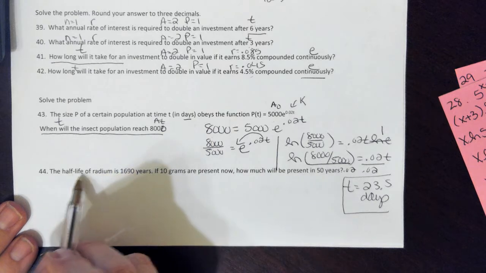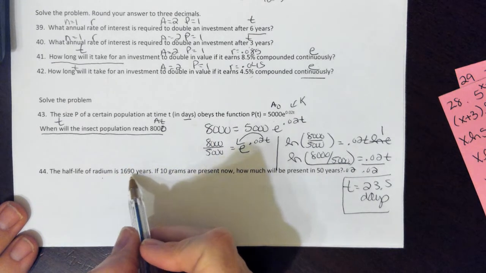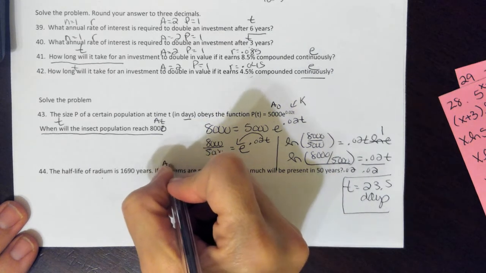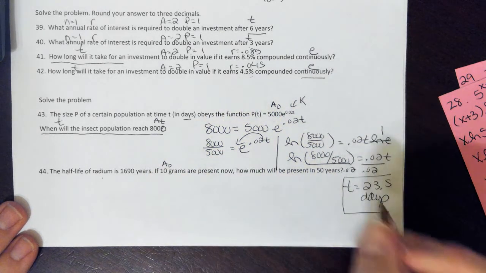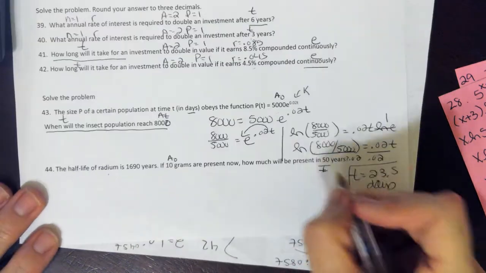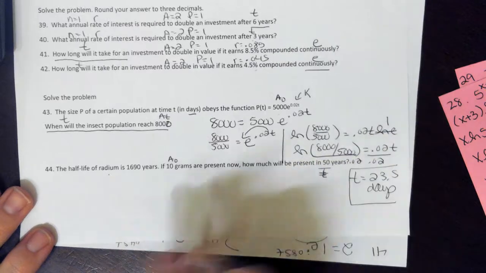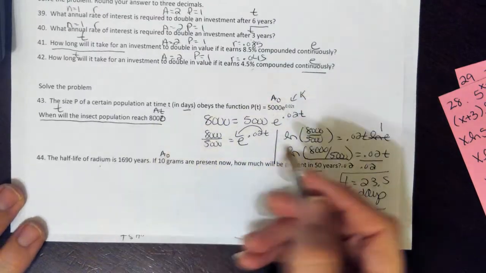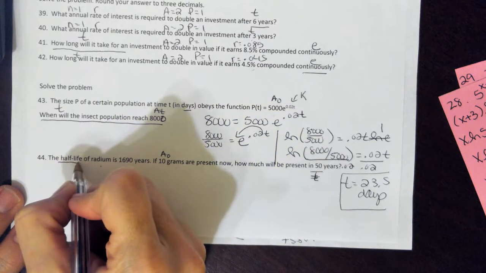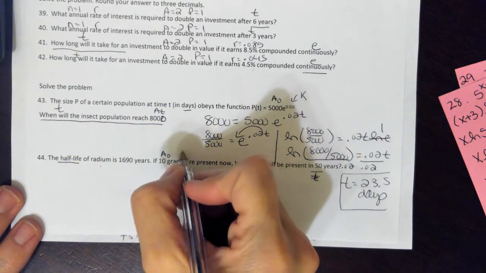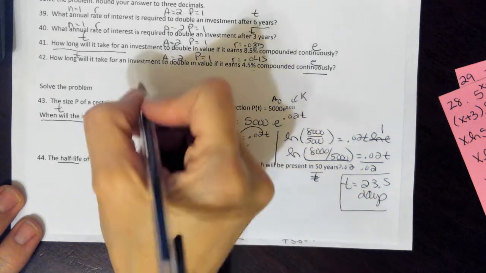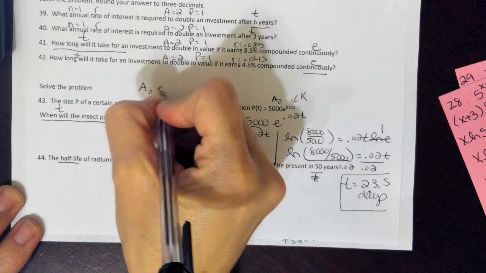Woohoo! The half-life of radium is 1,690 years. If 10 grams are present now, so that's my A0, how much will be present in 50 years? That's going to be my time, but they didn't give me my K. So on this particular problem, I'm going to have to find the K before I can do anything else. If we're talking about half-life, and I started off with 10, that means my AT is equal to 5. So I'm using that same formula that we were talking about earlier.